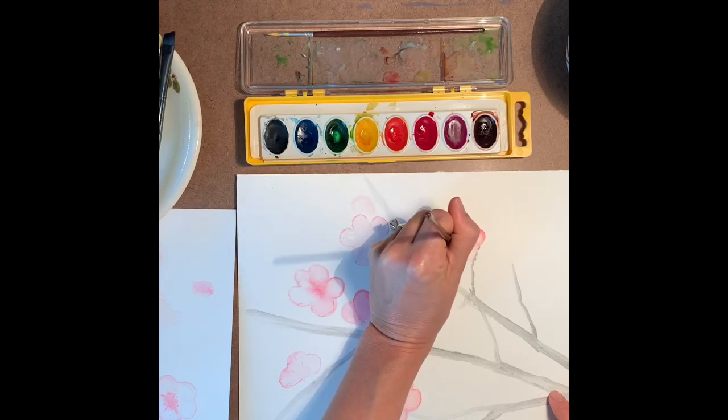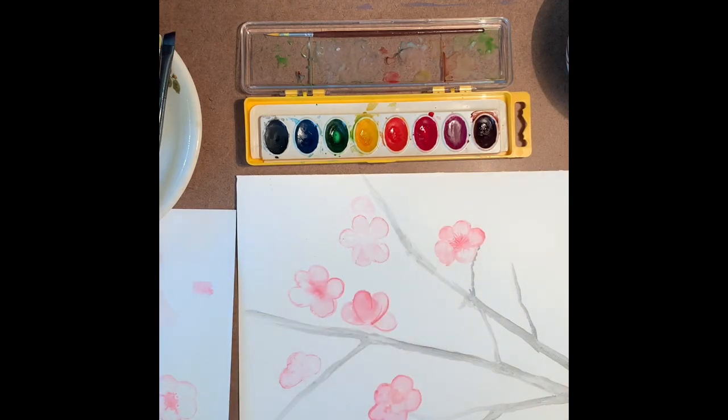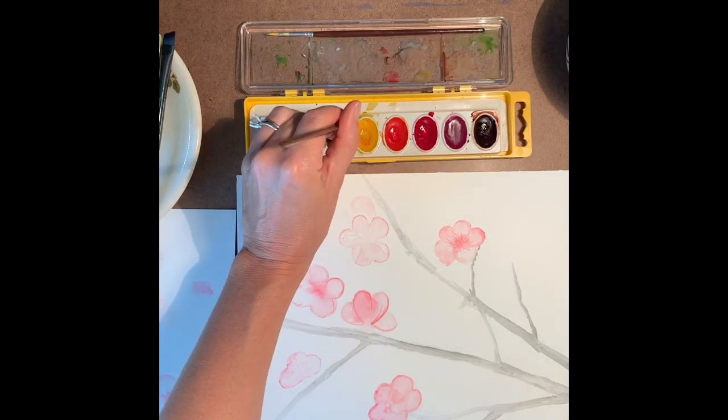Okay, so I'm just going to do little touches. If you want to add a little bit of orange or yellow to create the pollen in the center, you can. Okay, I'll try that.